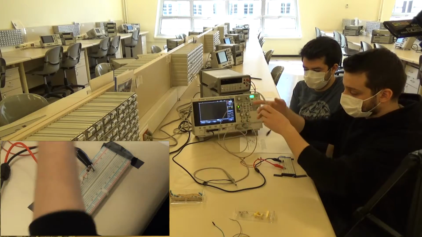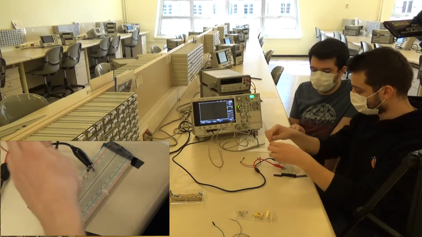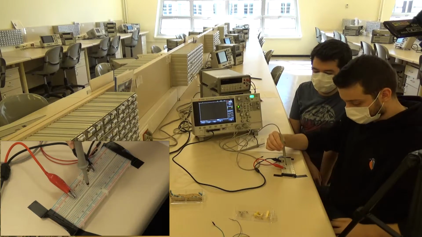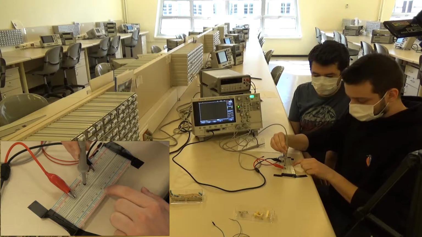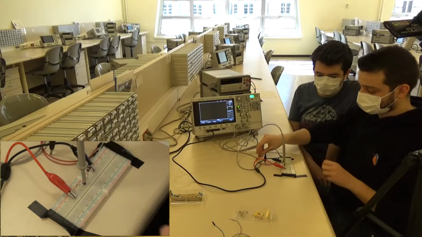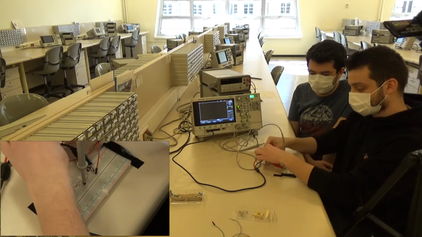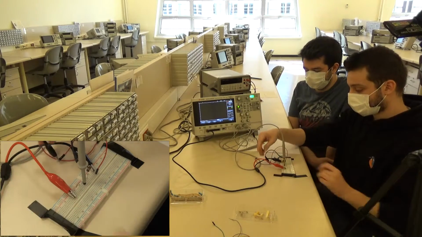Now I will connect the first channel. The first channel goes to the capacitor. One probe, the positive part, will be at the capacitor, and the negative part will be at the ground. I will connect the jumper to it. Okay, I will connect them like this.